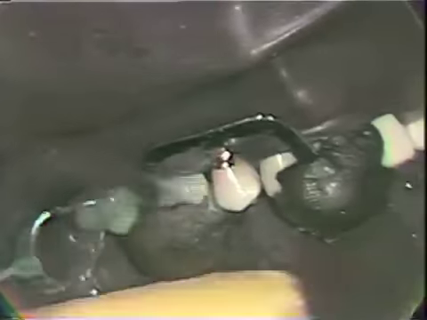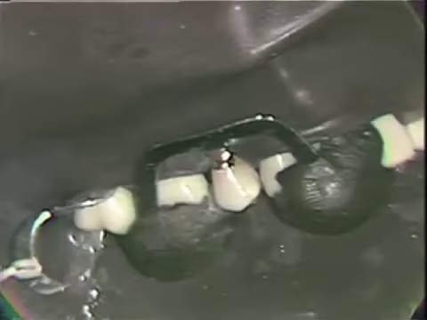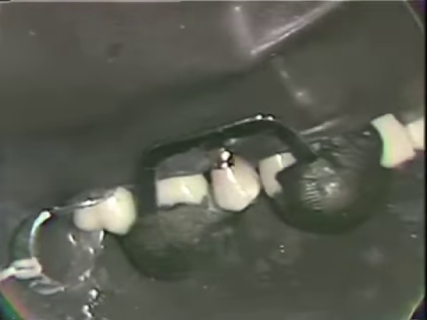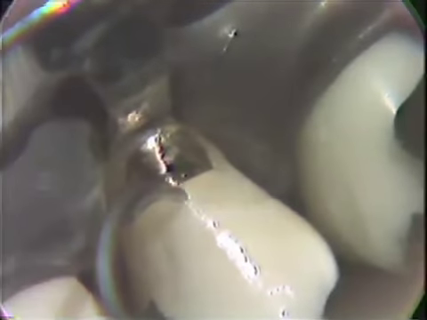So that we can get a better view of the margins and the contour of the restoration. We can see then that the restoration has certainly a high finish to it, that their margins are appropriate here as far as straightness is concerned.